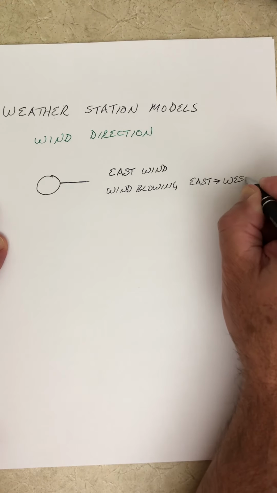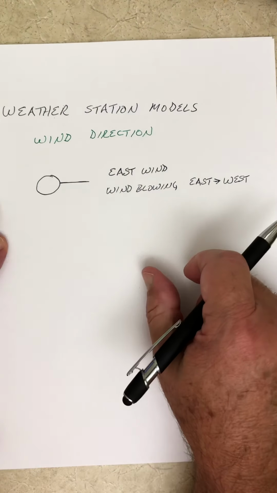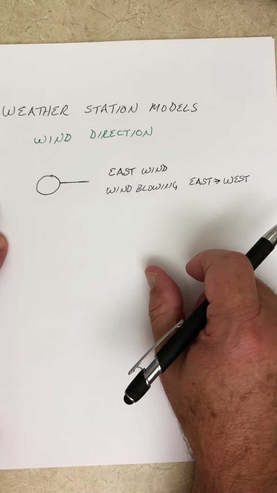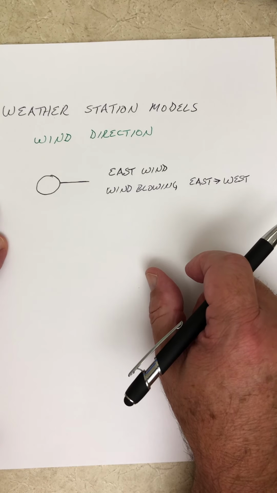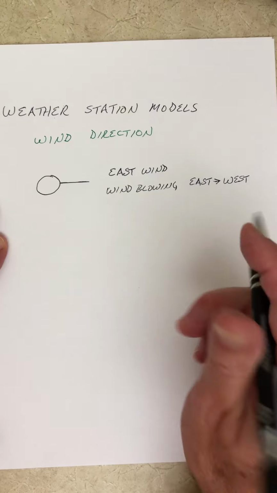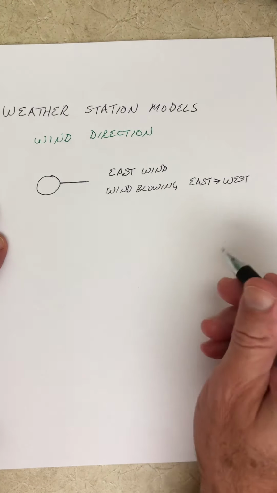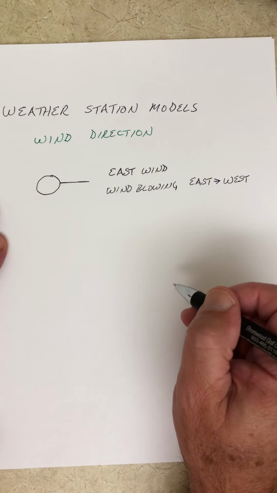So if you happen to live in Milwaukee, Sheboygan, Manitowoc, Kewaunee, Algoma, any place like that, and there was an east wind, that wind would be blowing off of Lake Michigan onshore. It would be blowing from the east towards the west.